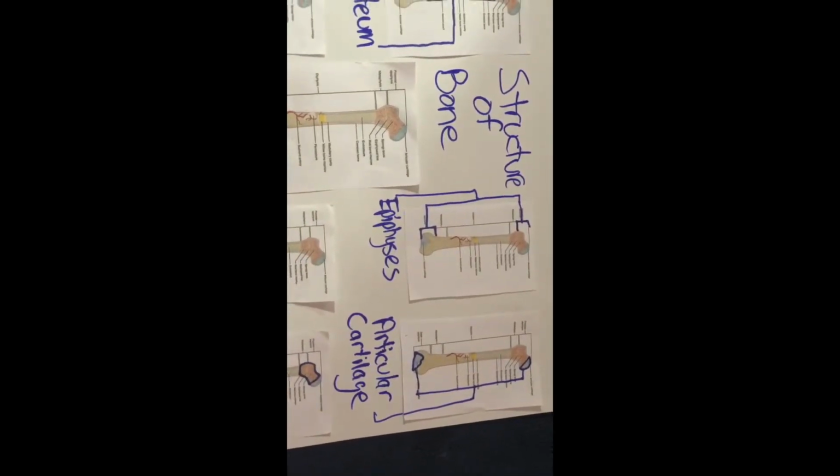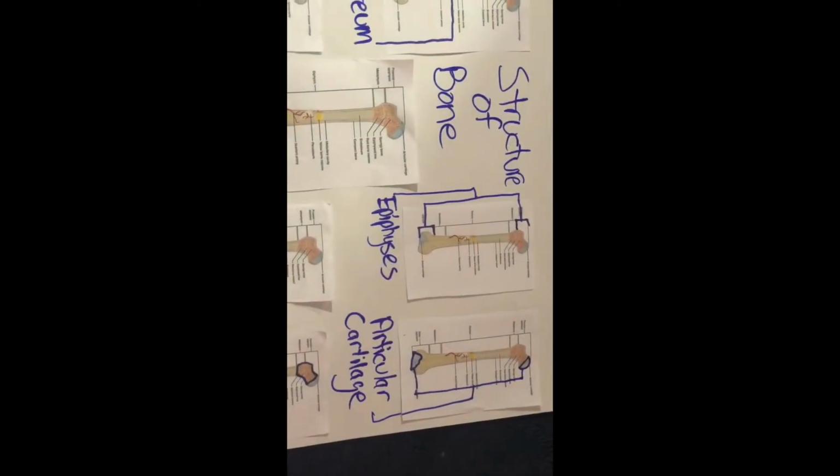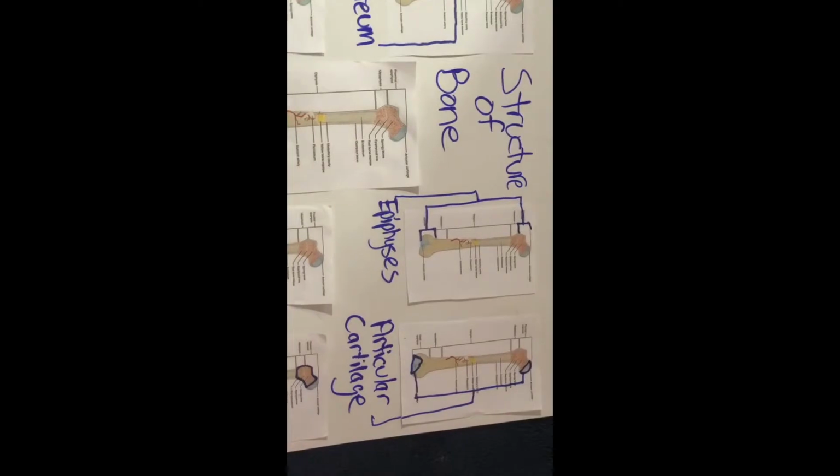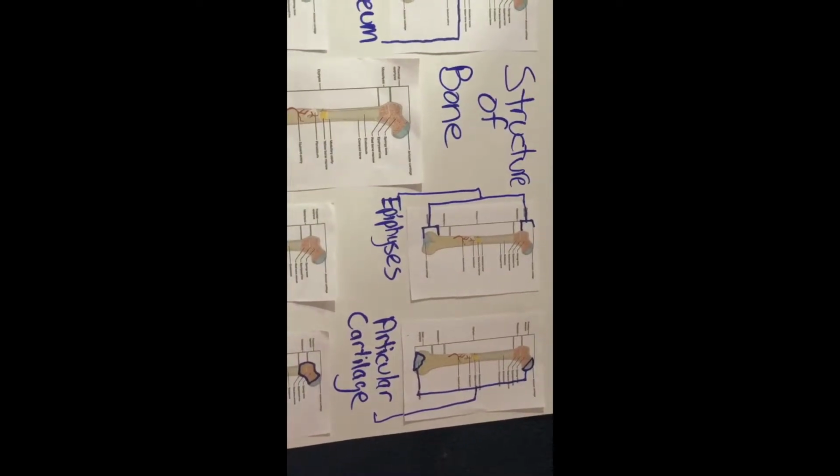instead of the periosteum. This is because articular cartilage is a glassy hyaline cartilage which provides a smooth and slippery surface that decreases friction at the joint. The epiphyseal plate is seen in young growing bone.